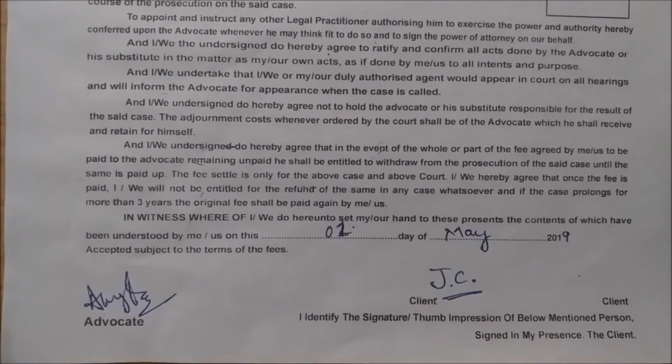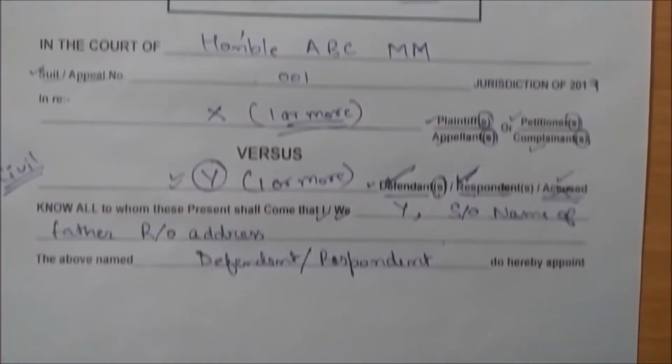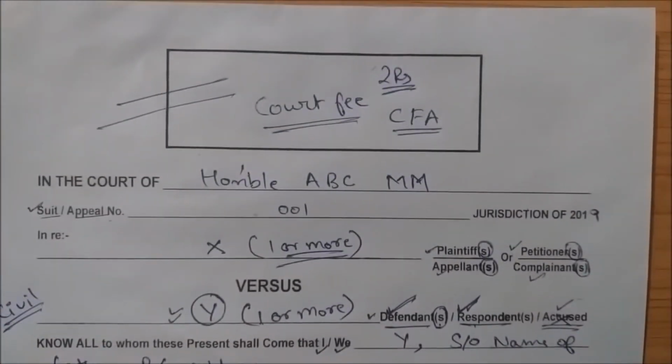Now let's take a look at this example filled up Vakalatnama that's been used in a case. You can see we have pasted a 2 rupee court fee in the box and crossed it to make sure that it's been used. In the court details, we have filled Shri and the judge's name. We can write Shri or Honorable.